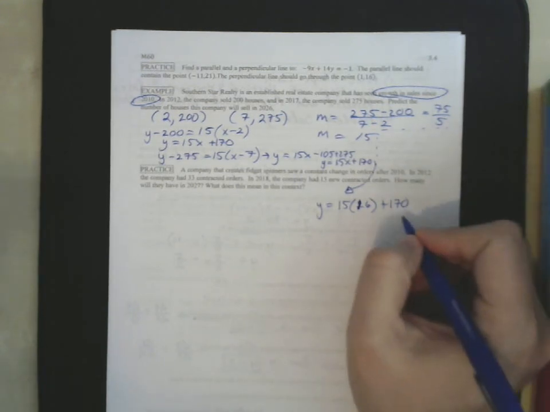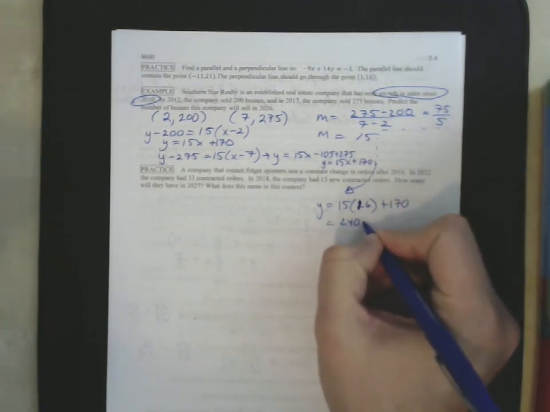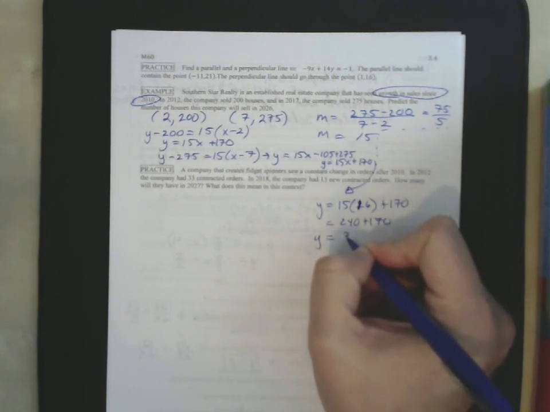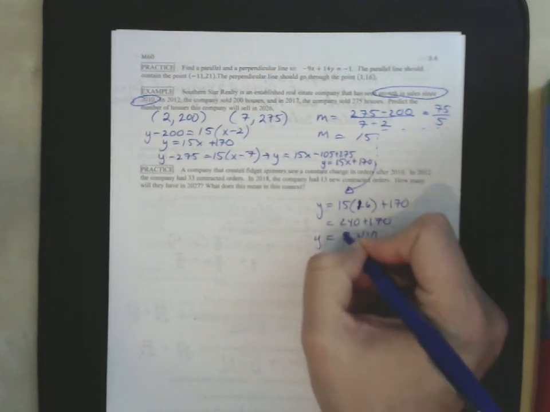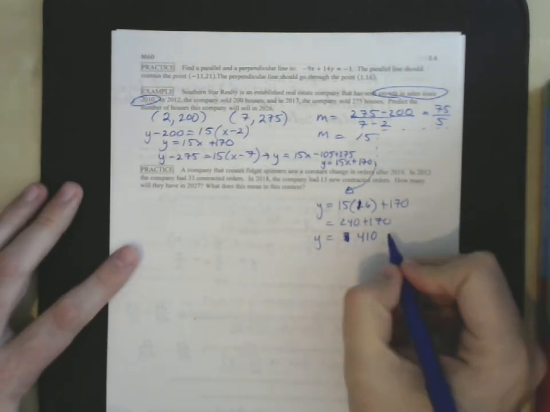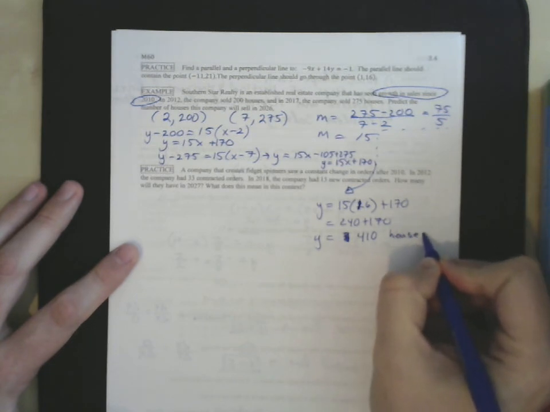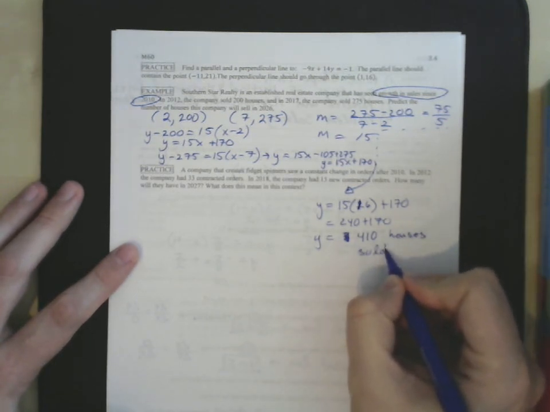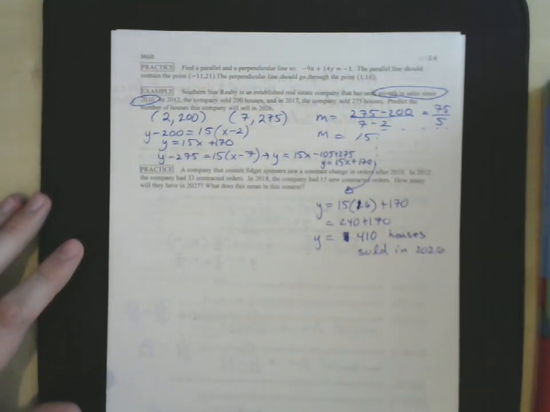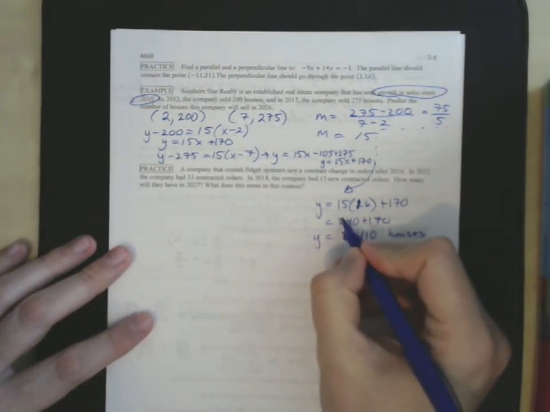And you should get 240 plus 170 is 410. Now, again, this is a word problem, so we need context. 410 what? This is 410 houses sold in 2026. That is our context.